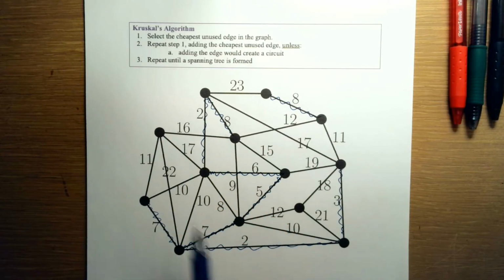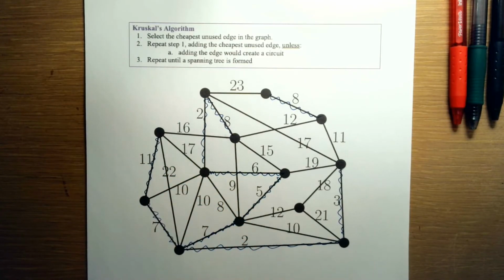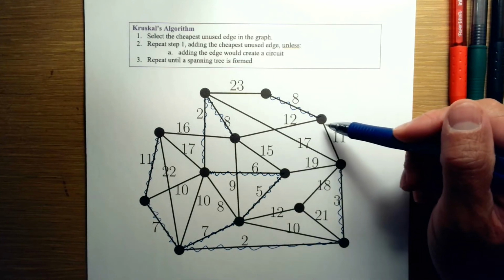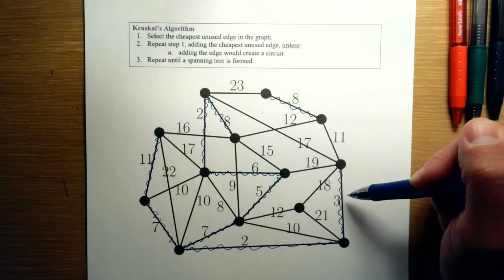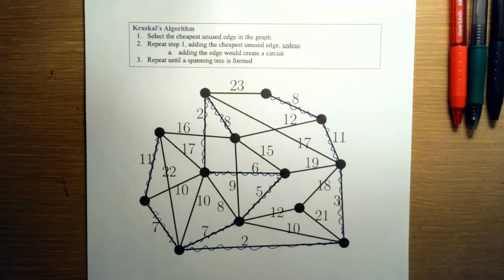No, scratch that. I can't. I was thinking this was 10. So I can't choose this 10 either because that would form a 5 cycle. So in fact, all the 10's are off limits. Okay, how about 11? This 11's okay. And is this one okay? Yes. No cycles created.